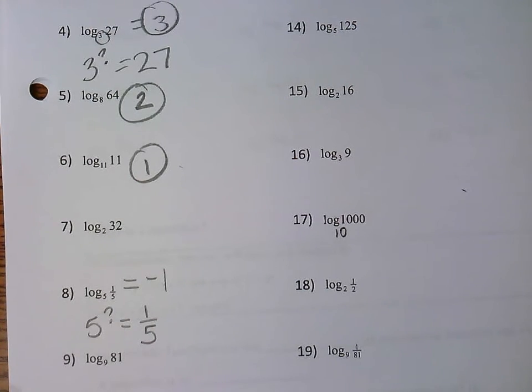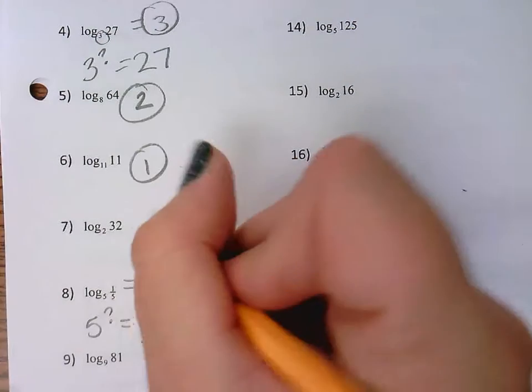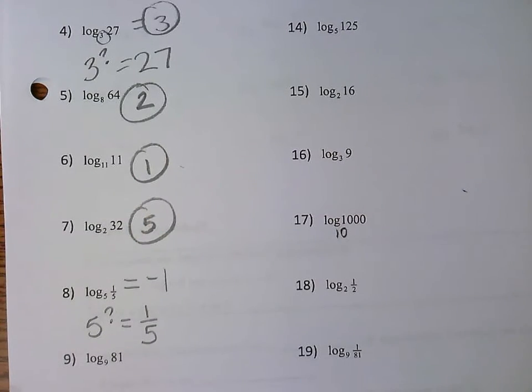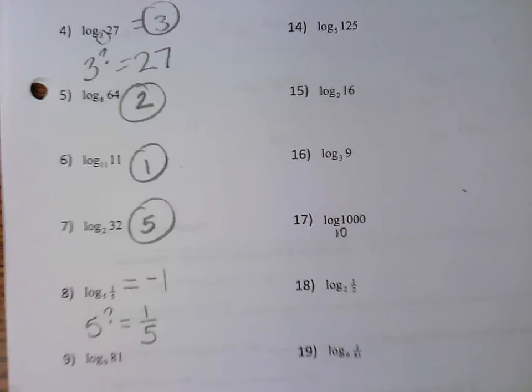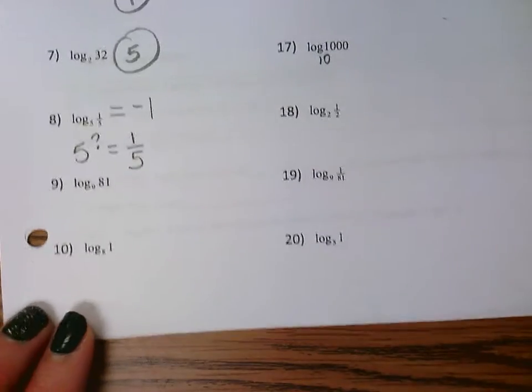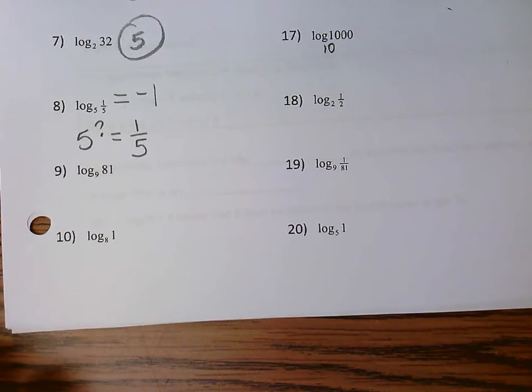What about number 7? Yep, 2 to the fifth is 32. And if you don't know that one in your head, count it up on your fingers. 2 times 2 is 4, times 2 is 8, times 2 is 16, times 2 is 32. That was 5 2s right there. We already did number 8, that it was -1. What'd you say for number 9?